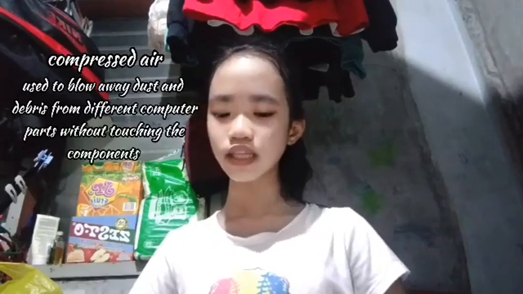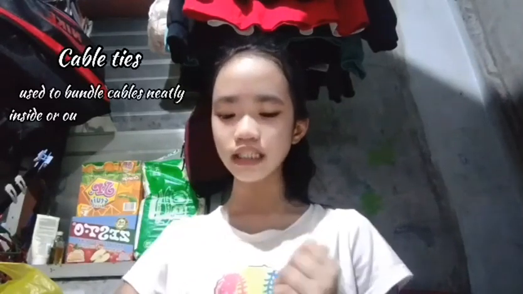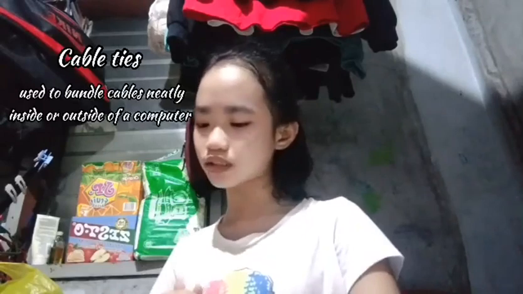The first one is lint-free cloth. Lint-free cloth is used to clean different computer components without scratching or leaving debris. The second one is compressed air. Compressed air is used to blow away dust and debris from different computer parts without touching the components. The third one is cable ties. Cable ties is used to bundle cables neatly inside or outside the computer.